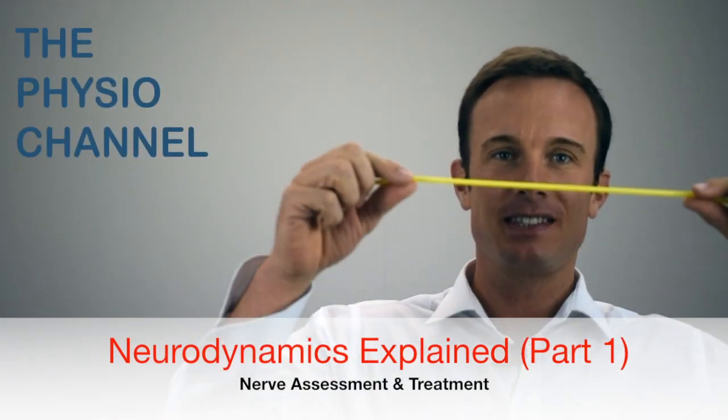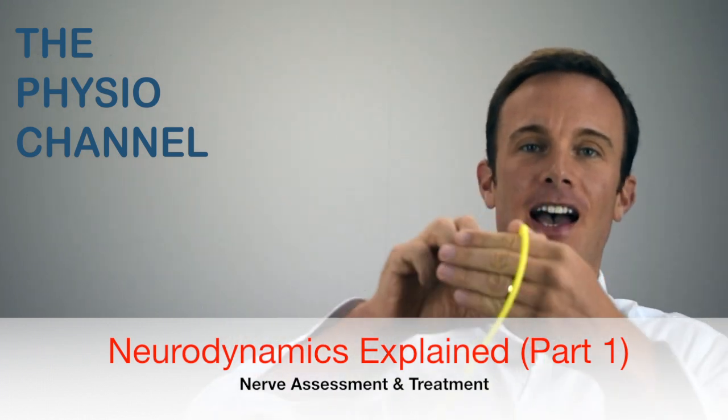Nerves need to tolerate tension, slide and glide, and compression in normal daily life. A restriction to a nerve's mobility can cause excessive nerve compression and tension. Nerves have contact with their surrounding tissues, and at certain points, nerve irritation can occur.